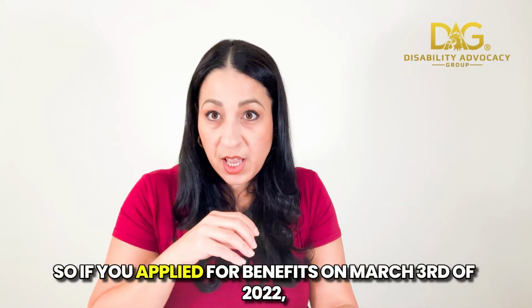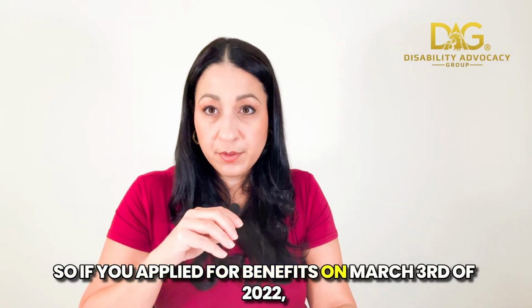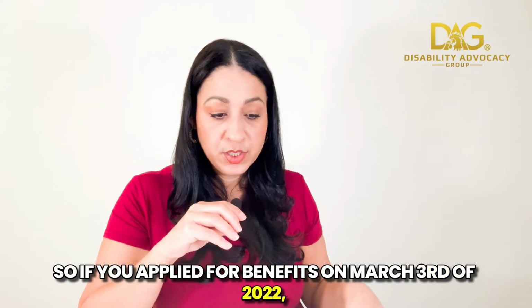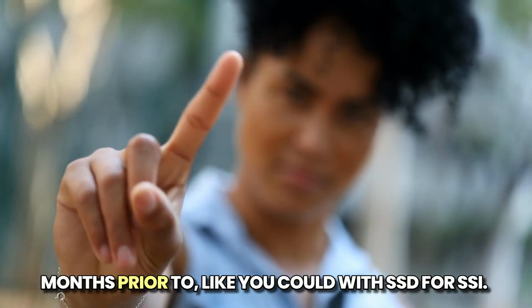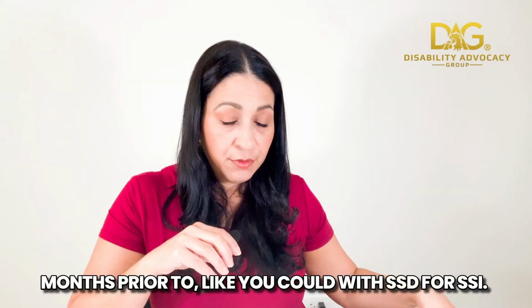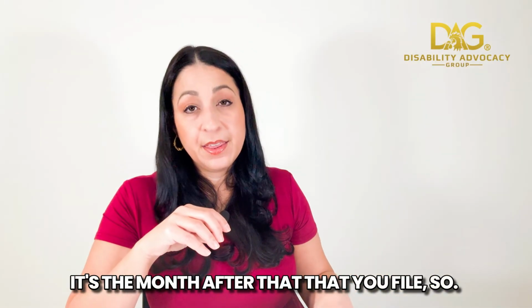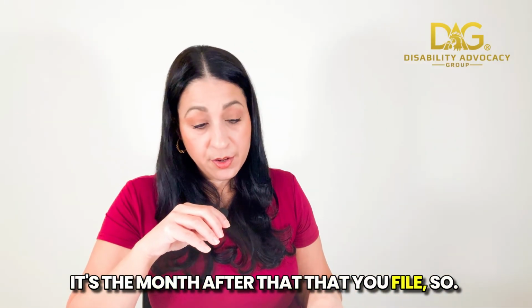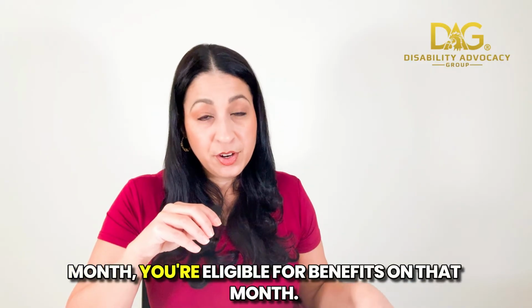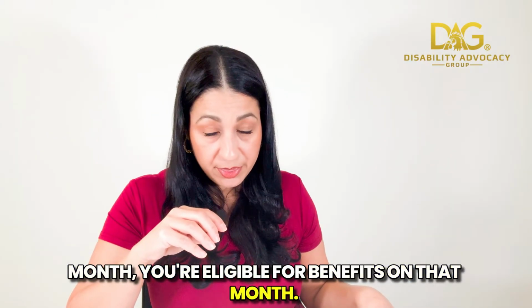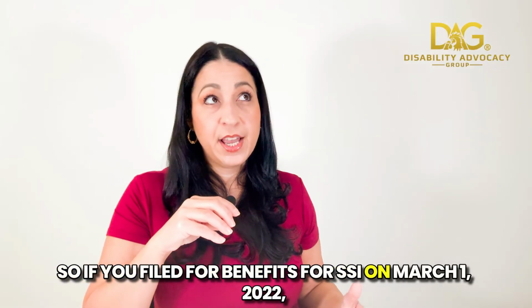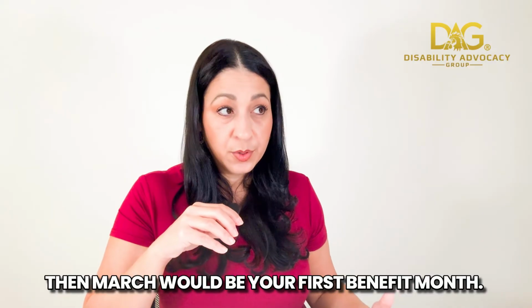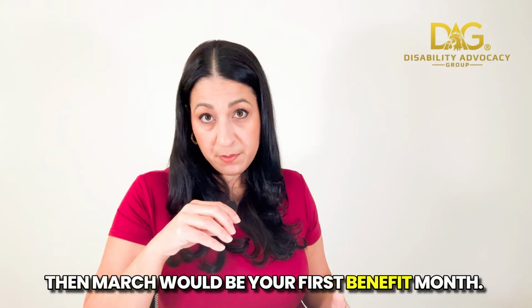So if you applied for benefits on March 3rd of 2022, then April would be your first benefit month. So you're not going to get back pay for the months prior, like you could with SSD. For SSI, it's the month after that you file. If you file for the first of the month, you're eligible for benefits that month. So if you filed for SSI on March 1st, 2022, then March would be your first benefit month.